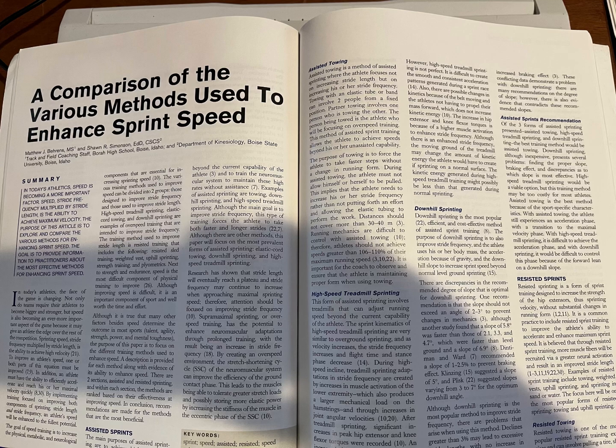Assisted sprints. The main purpose of assisted sprinting is to achieve higher velocities beyond the current capability of the athlete, and to train the neuromuscular system to maintain these high rates without assistance. Examples of assisted sprinting are towing, downhill sprinting, and high-speed treadmill sprinting. Although the goal is to improve stride frequency, this type of training forces the athlete to take both faster and longer strides. Although there are other methods, this paper will focus on the most prevalent forms of assisted sprinting: elastic cord towing, downhill sprinting, and high-speed treadmill sprinting.